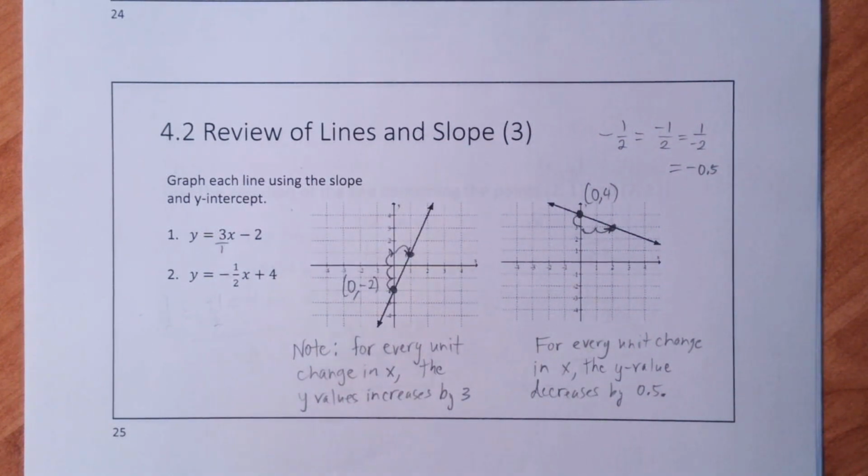Now another thing I want to point out here, because this is going to be important for what we're going to be doing soon. Notice it says for every unit change in x, so in other words, as x changes by 1 unit or just 1, the y value increases by 3. So if x changes by 1, y changes by 3.